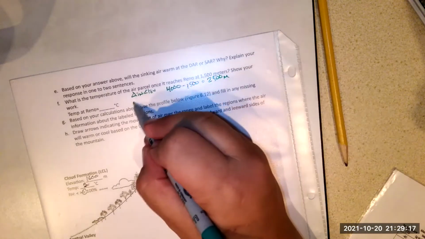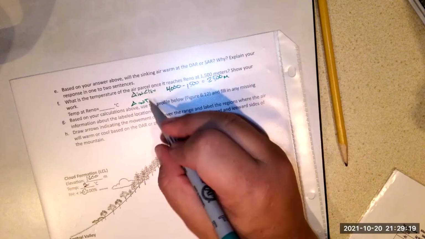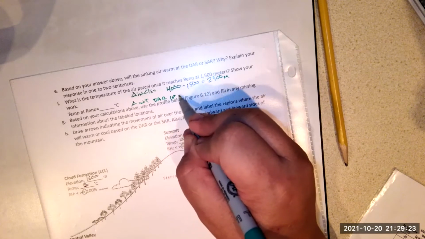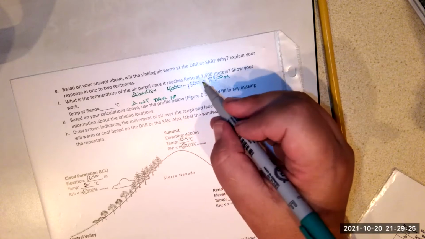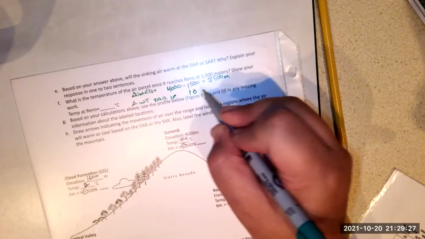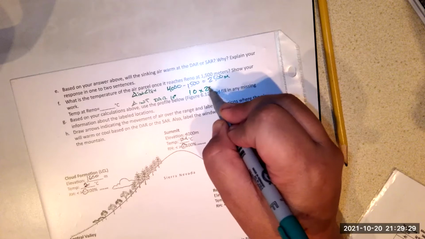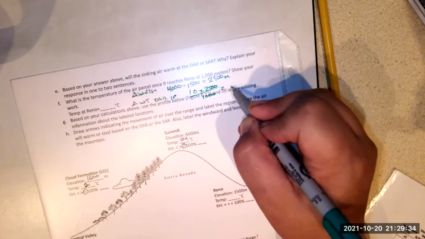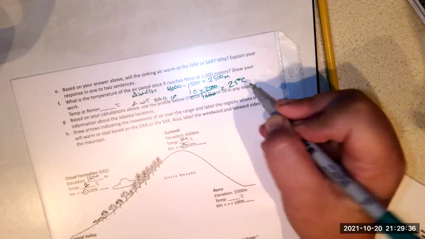Change in temperature. The dry adiabatic rate is 10 degrees Celsius per 1,000 meters. So 10 times 2,500 divided by 1,000 is equal to, well, that was easy, 25 degrees Celsius.